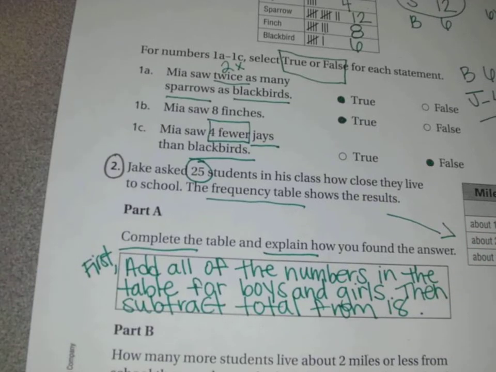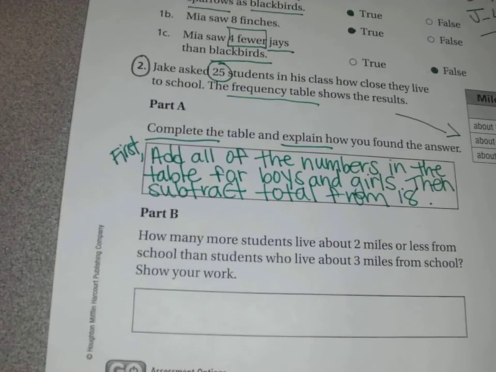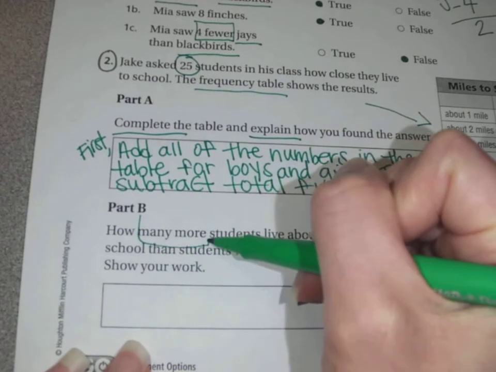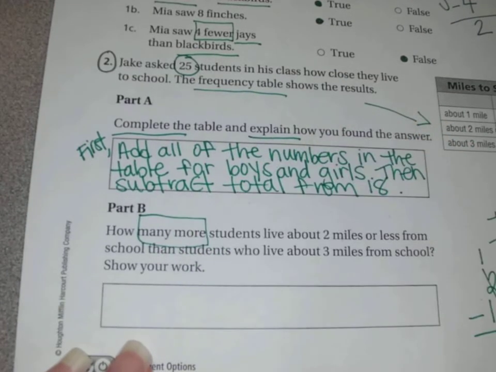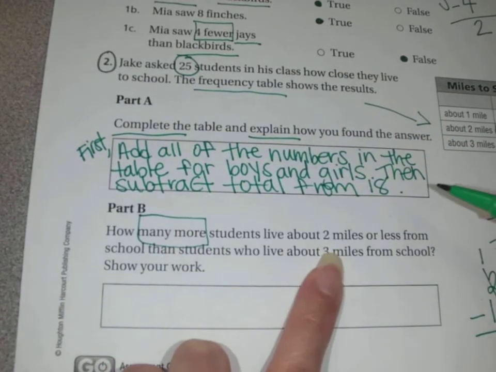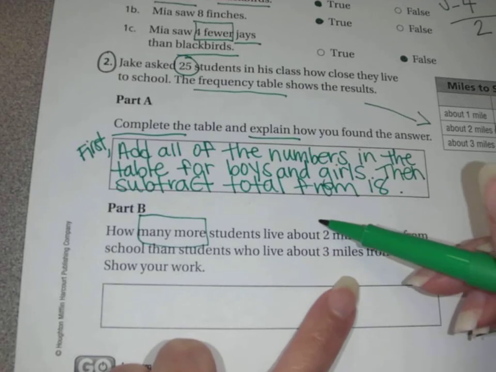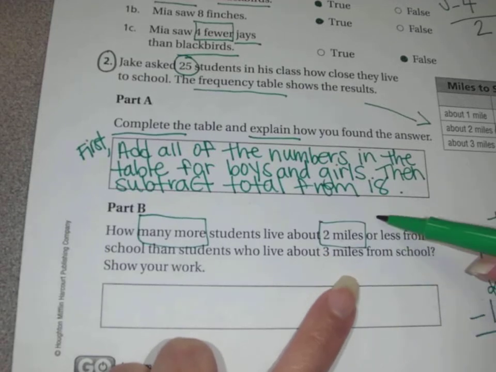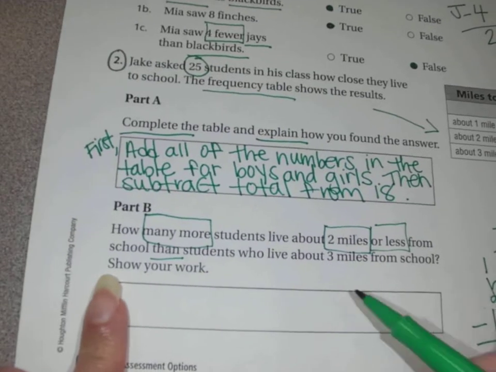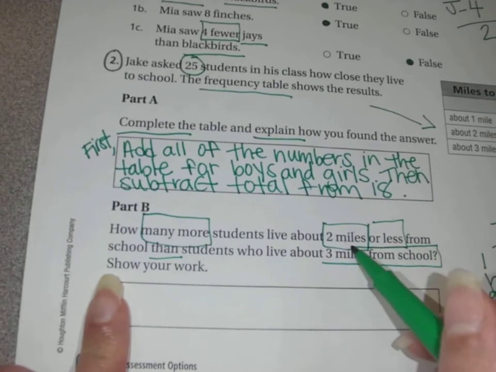Okay? All right, and then part B, how many more, here we go, how many more, I already know we're comparing, we're going to be subtracting. How many more students live about 2 miles or less from the school than students who live about 3 miles from the school?